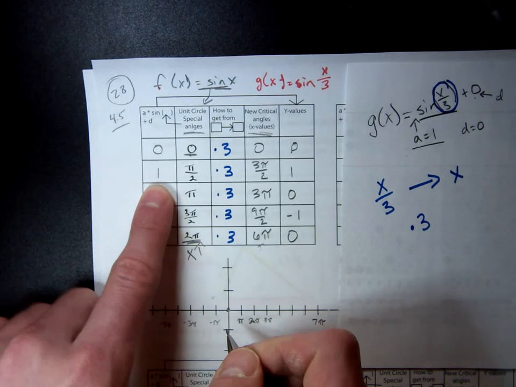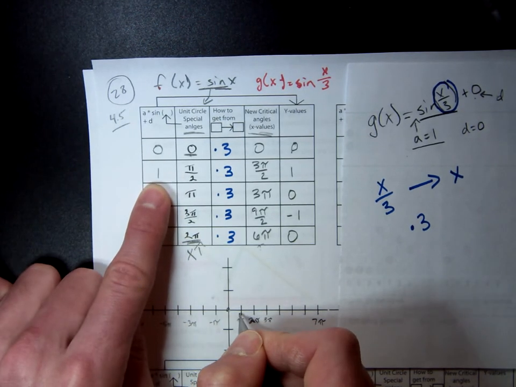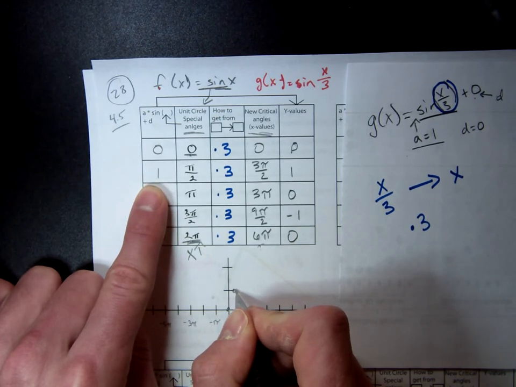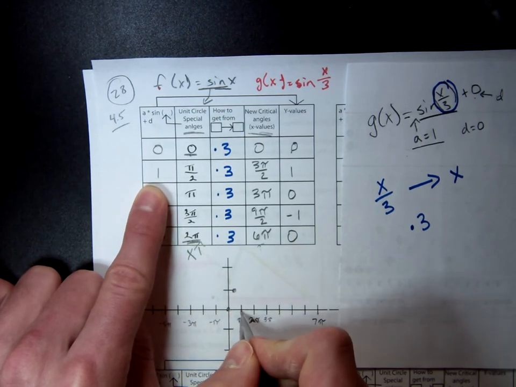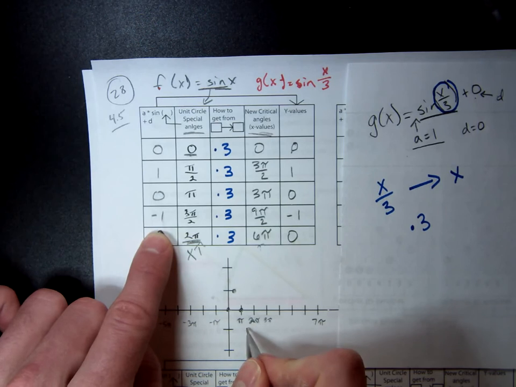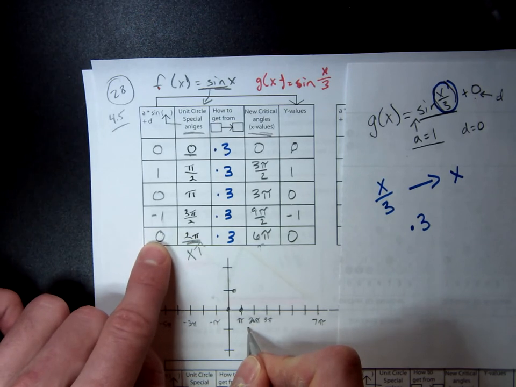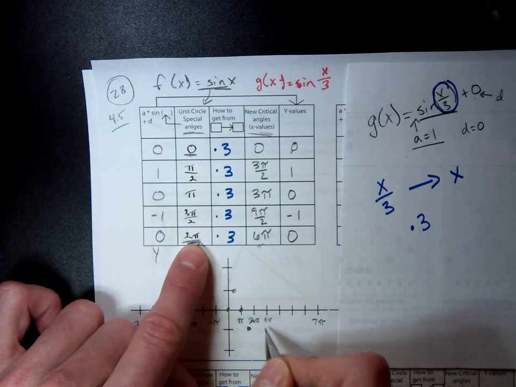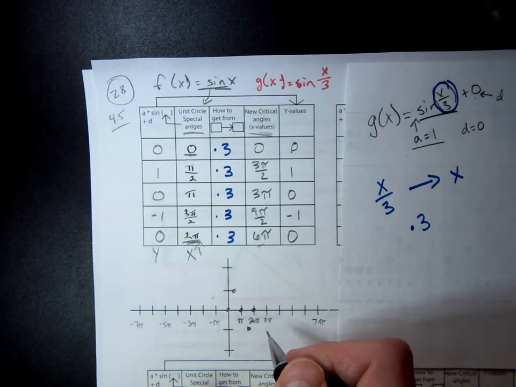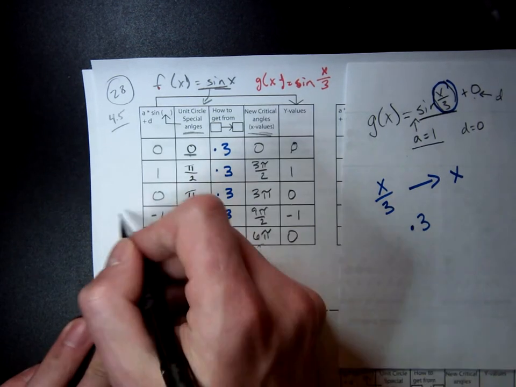Okay. Now I come to pi over 2, so halfway in between 0 and pi, and I'm up at 1. Then I come down again to 0 when I get to pi. Then when I get to negative 3 pi over 2, I'm at negative 1. And when I get to 2 pi, I'm back at 1. And that is one full cycle.